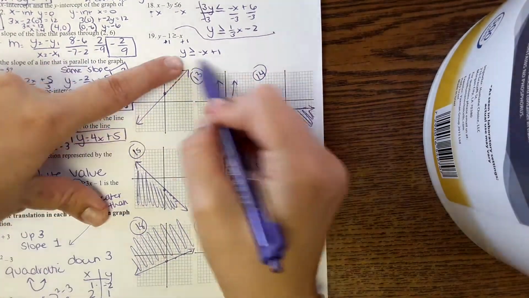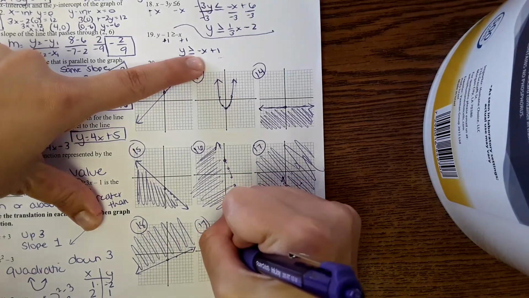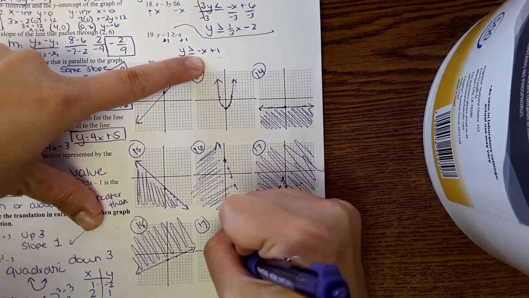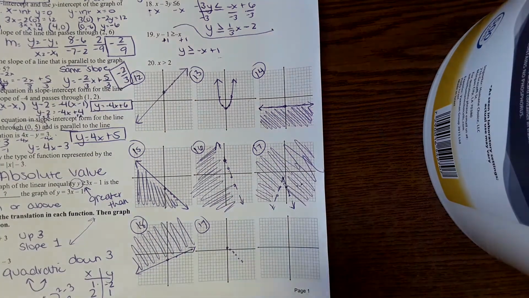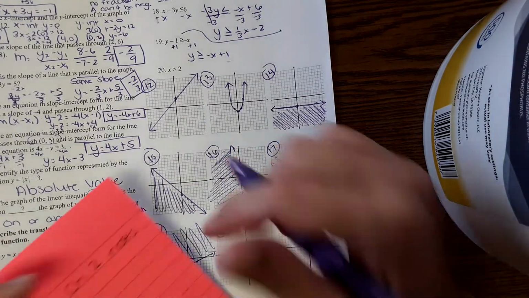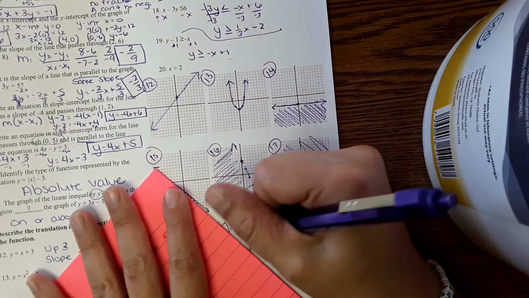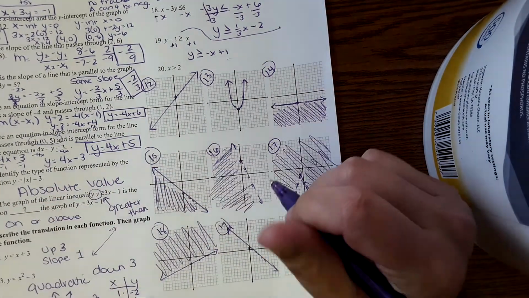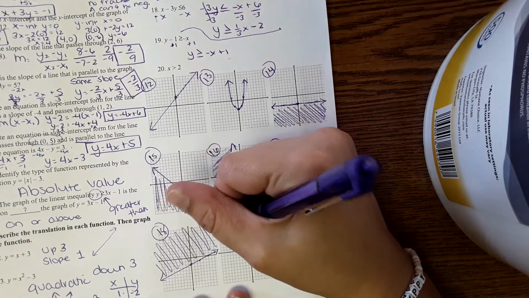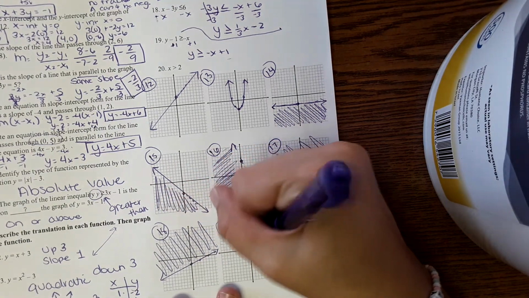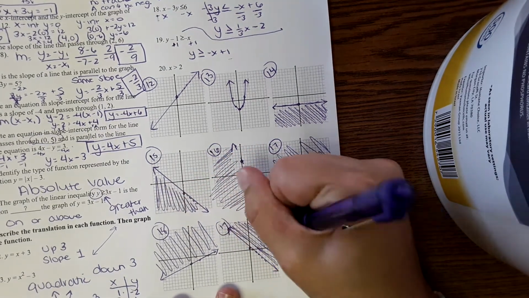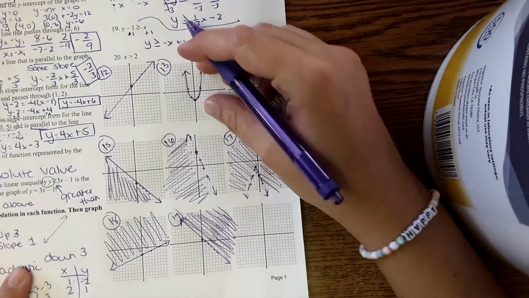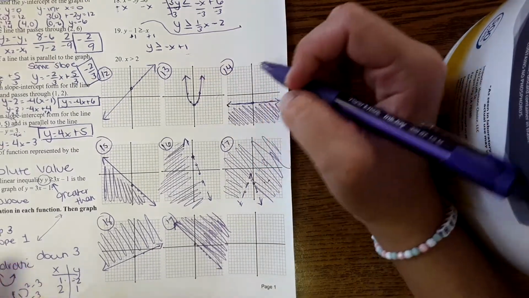19, I rewrote this into y equals mx plus b. Y-intercept is 1. It's a negative slope, so we go down. And y is greater than. Solid line. Are you sighing because you know this so well and it's getting boring? That's a good sign, right? Y is greater than. Next, last one.